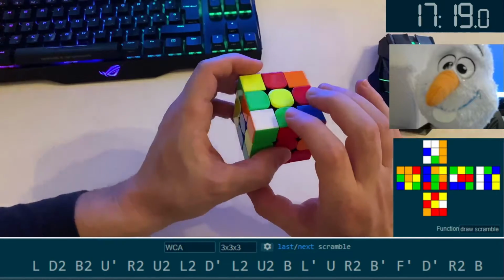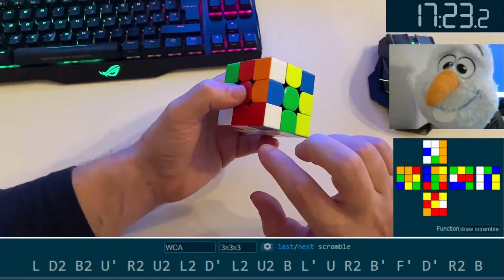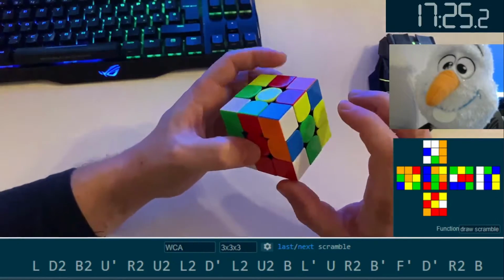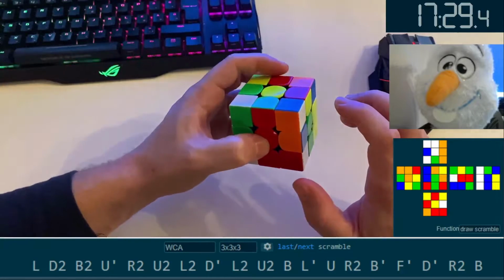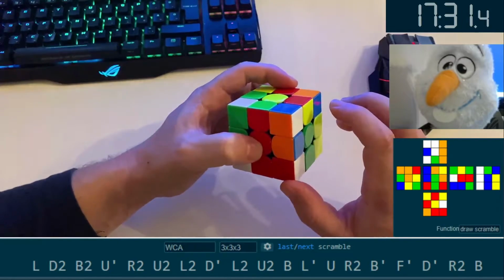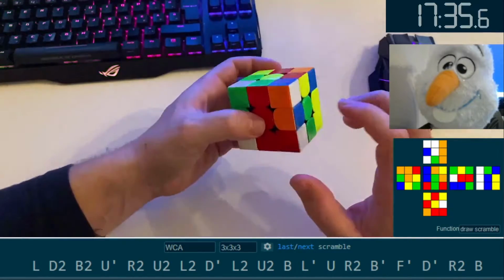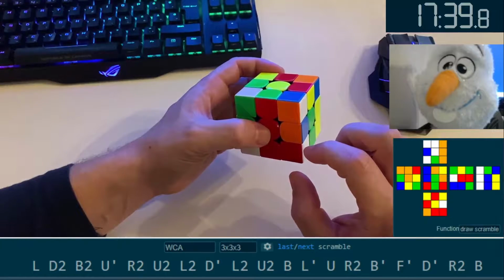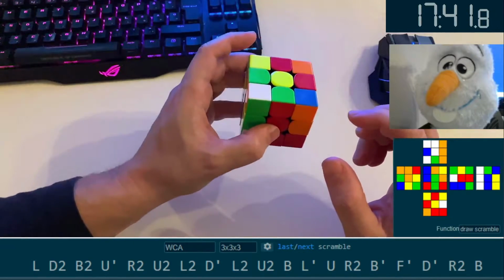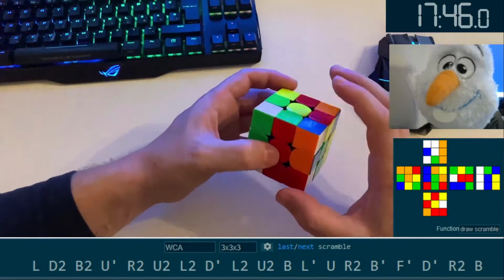I don't know any specific algorithms for that, and okay, this is the only easily solvable pair, the red blue, because basically, you need to solve that from here.